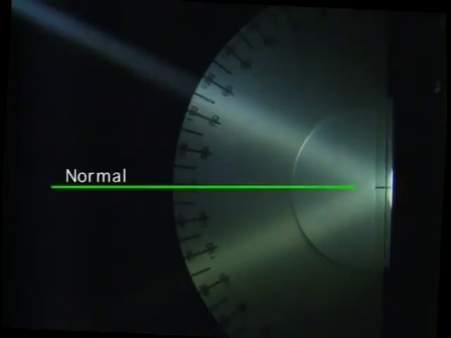Here we have a protractor so that you can see that the angles are indeed the same. In this representation, we can follow the path of light and see that the angle of the incoming and the angle of the outgoing light are the same.